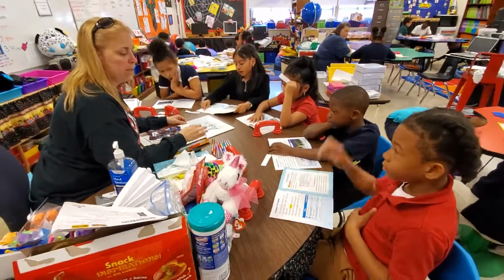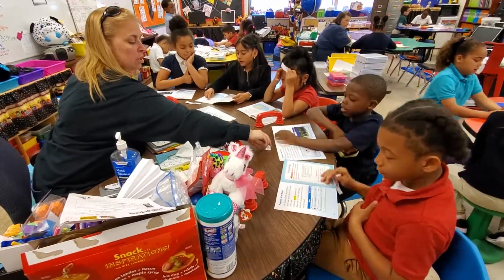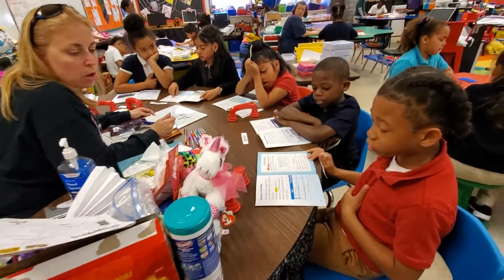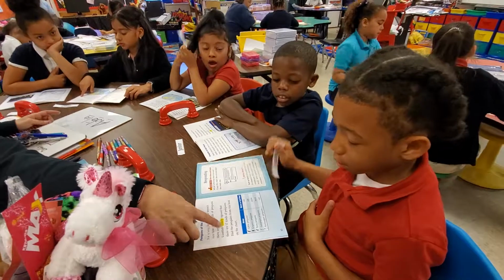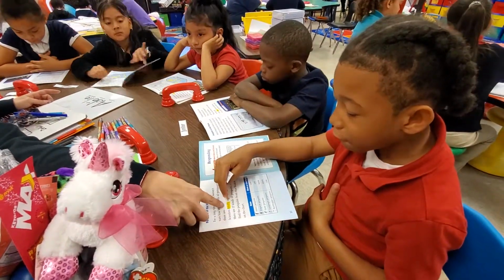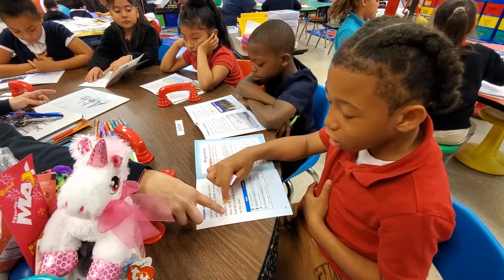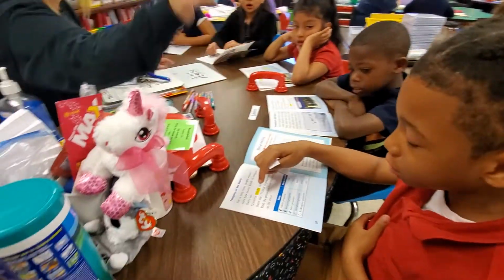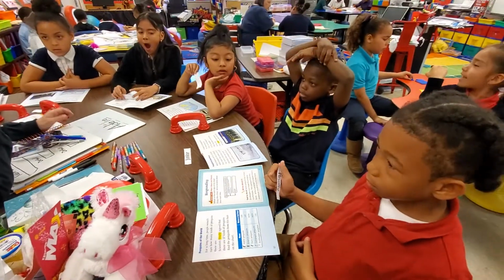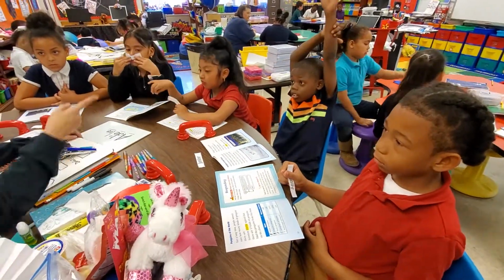Alright, who wants to read us their word? Taj? Go ahead, read it nice and loud so we can all hear it. For a long time, people weren't sure. Find your word. Start at the sentence. Scientists finally agree that there are 17 kinds of penguins. So what do you think finally means?